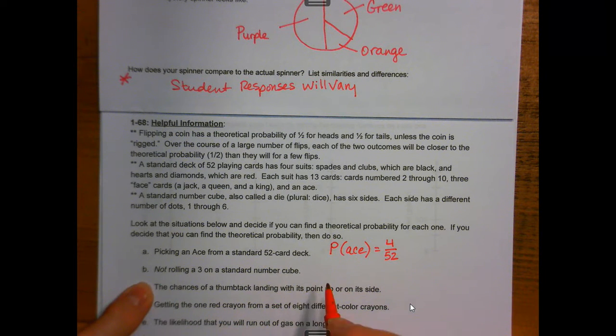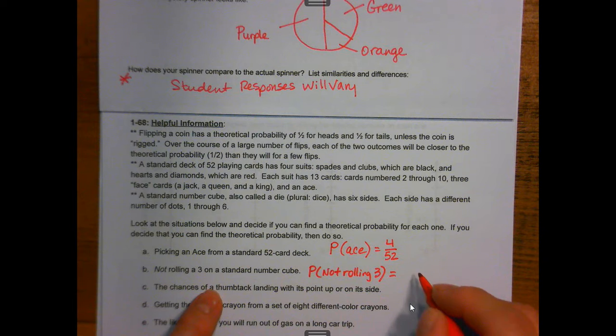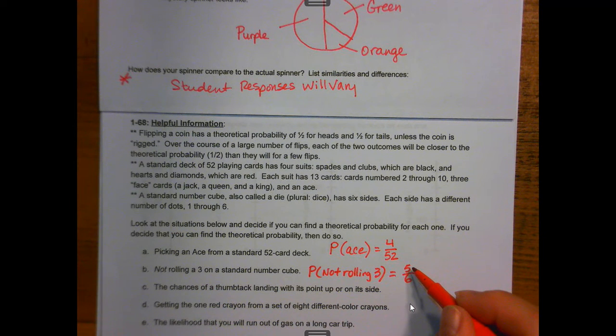For letter B, the probability of not rolling a 3 equals 5 out of 6. 5 possible answers out of 6.